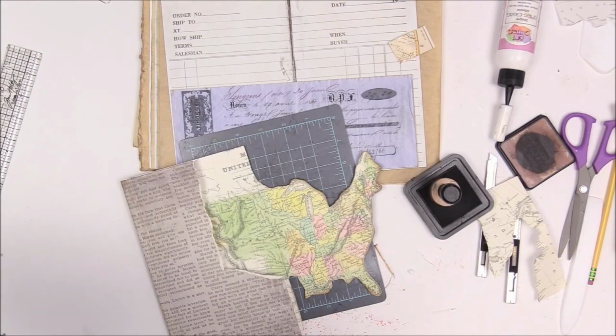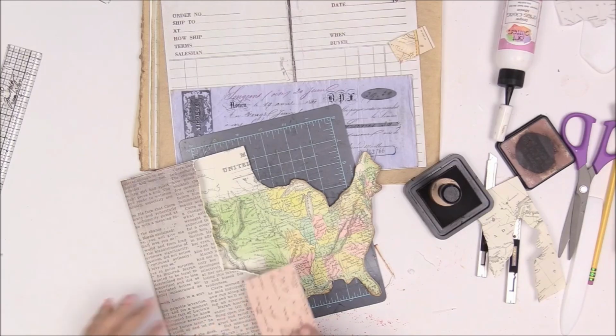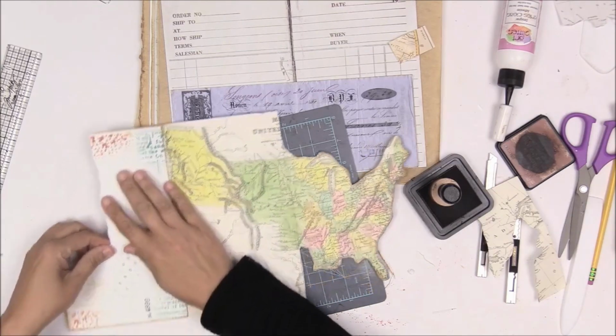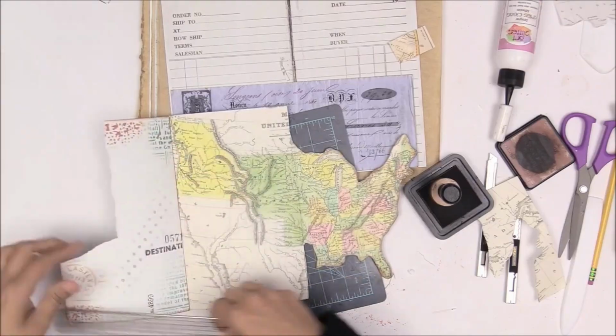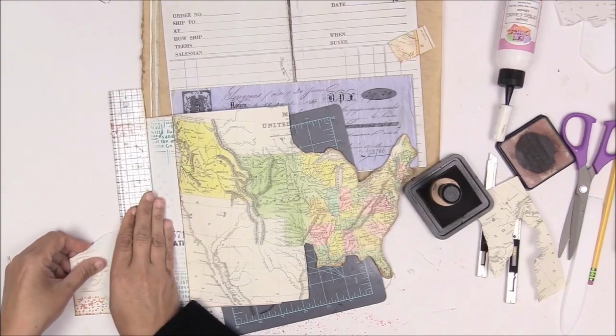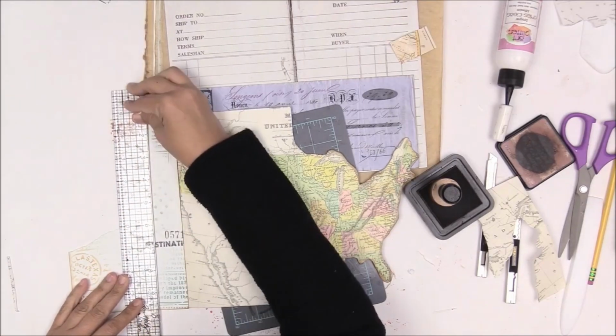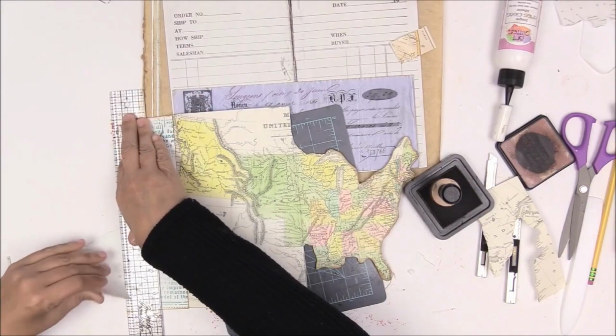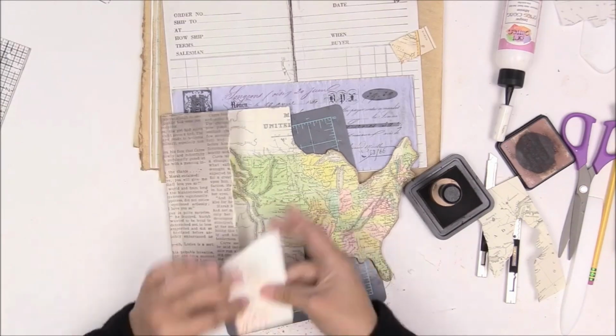I'm working on multiple projects, so I have a couple things that are... Aha, I think I found it. Maybe not. I'm going to use this one right here, because I can.